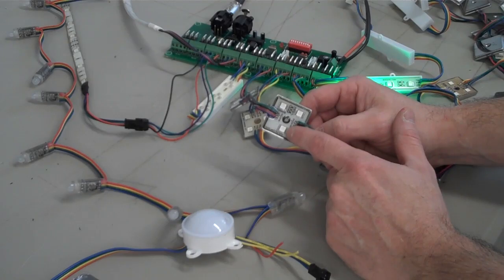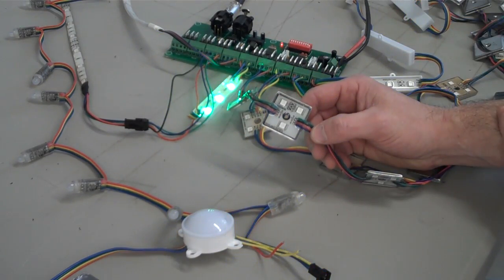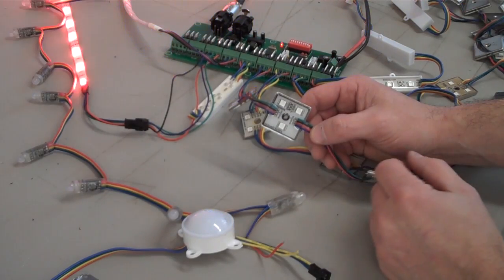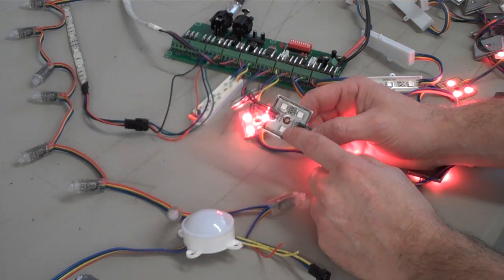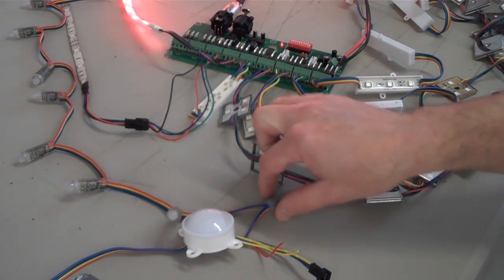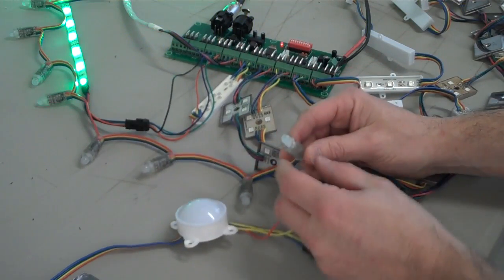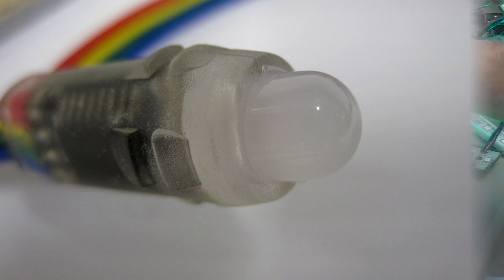These have the advantage of being very wide angle. They can be viewed at 120 degrees. They're very flat, and they have excellent color mixing because the LEDs are so close together. Now, the second most popular type of LED is the 8 millimeter. These are typically found in pixel nodes.